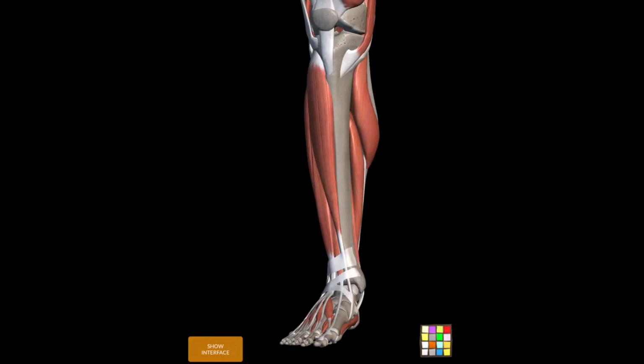Kia ora everyone, this is almost everything you'll need to know about the muscles of the leg. There are 13 muscles of the leg, which is an uncomfortable number, but happily they're split up into 4 compartments, and no compartment has more than 4 muscles, so that makes it much easier for us to remember.